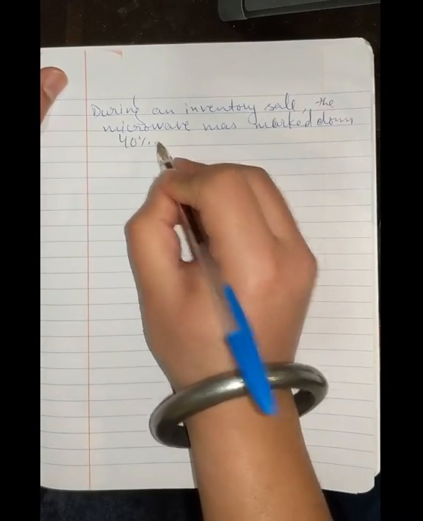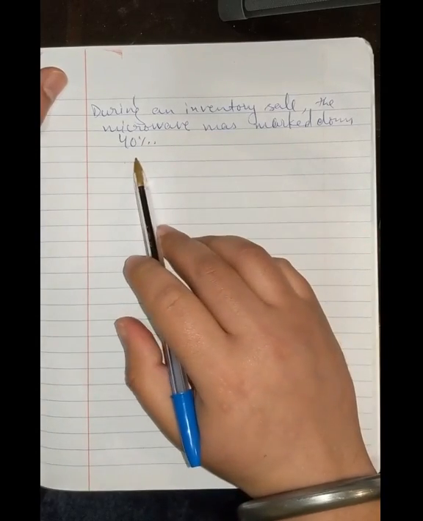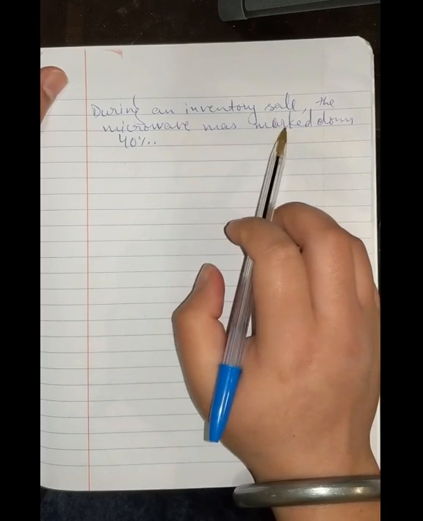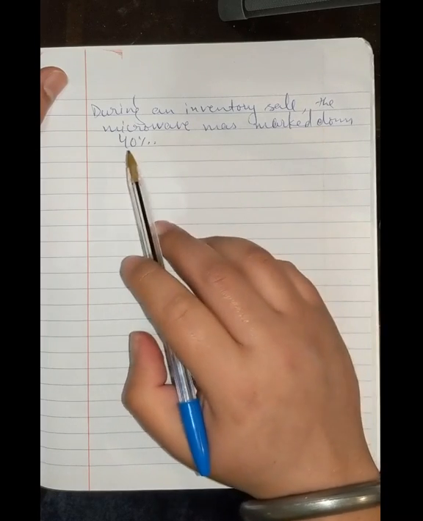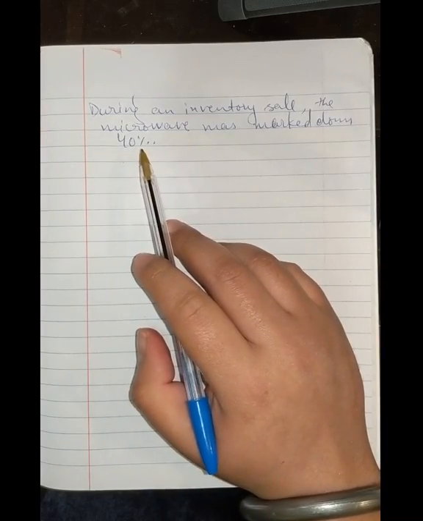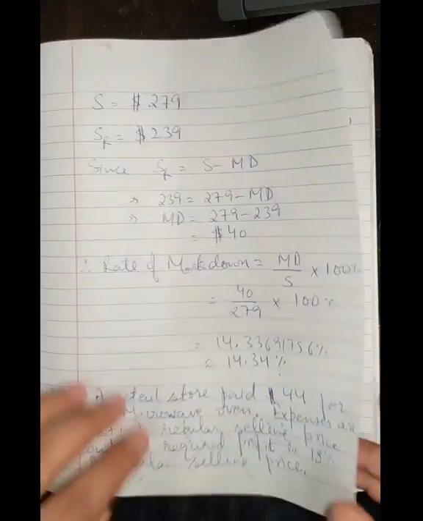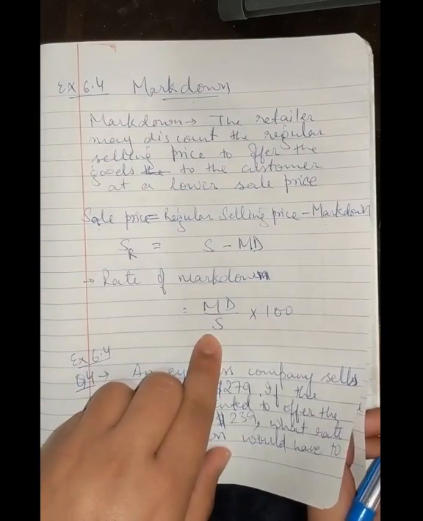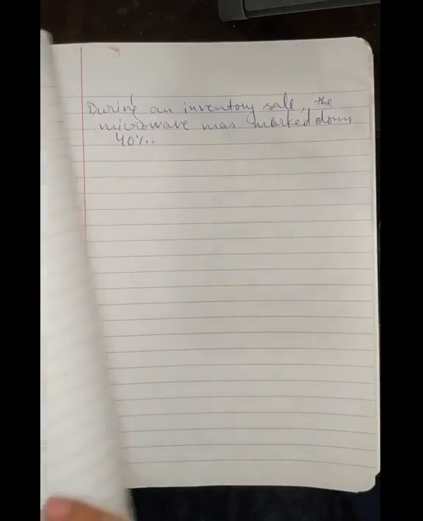See, in case of markdown, they will just give you the percent. They won't say 40% of what, because markdown is always based on the selling price. So this 40% is nothing but 40% of the selling price. 40% of the selling price always.